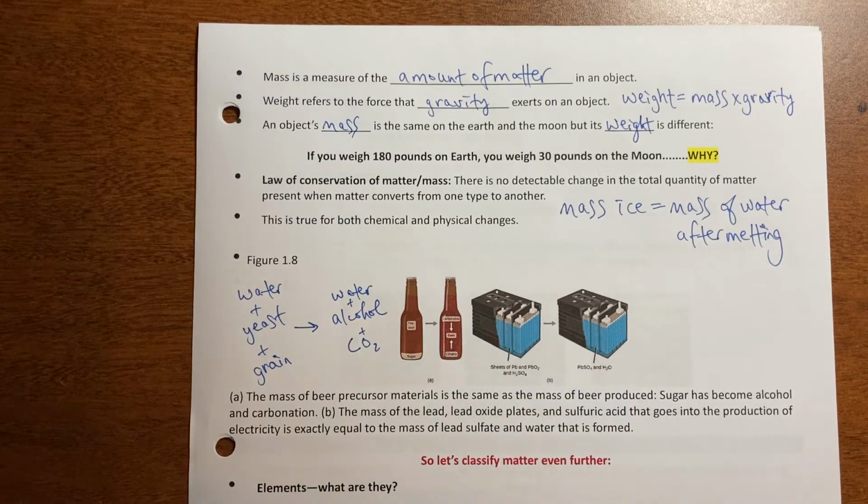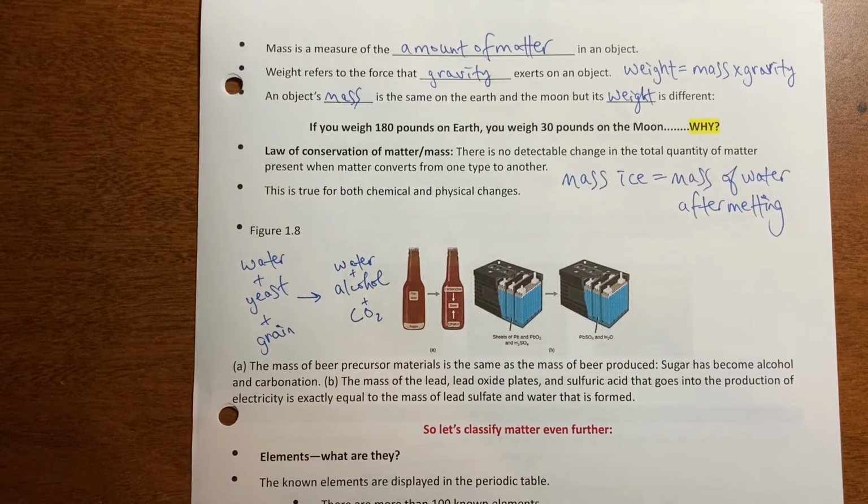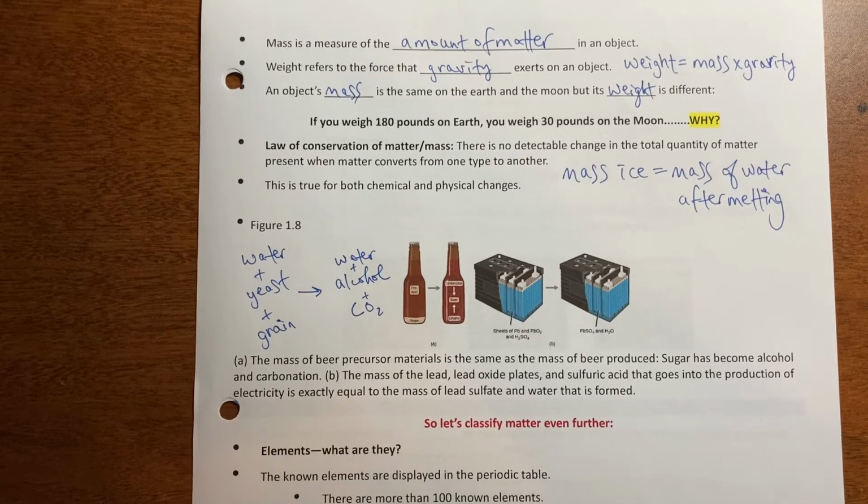Car batteries also obey the law of conservation of energy. Pretty much everything does. And so that's kind of a hard concept to grasp, but believe it or not, all the matter that's ever existed on Earth never changes. It's just changing from one form to another. We haven't gained any mass over the last 4.5 billion years. We haven't lost any mass. It's just been converted from one form to another.